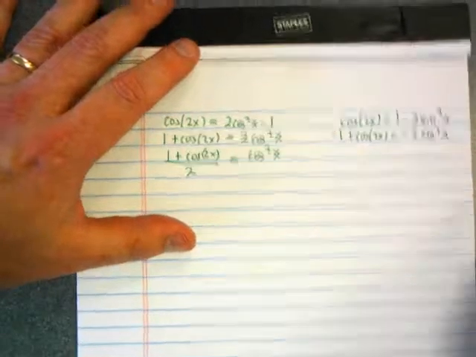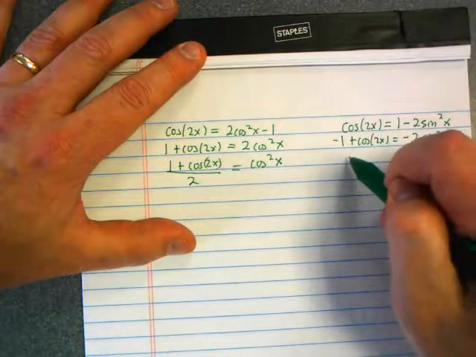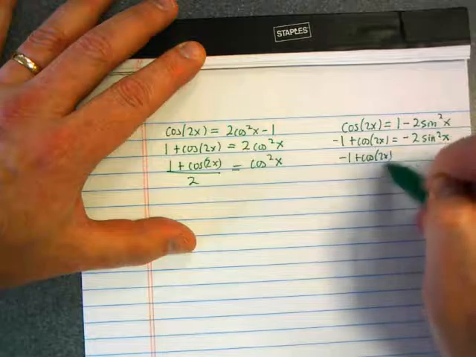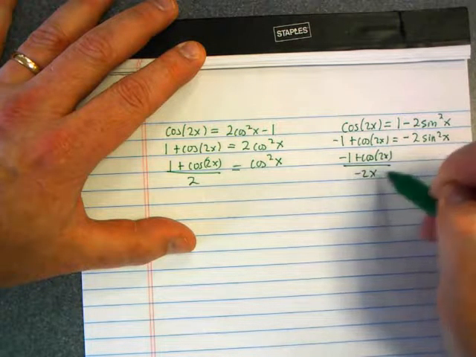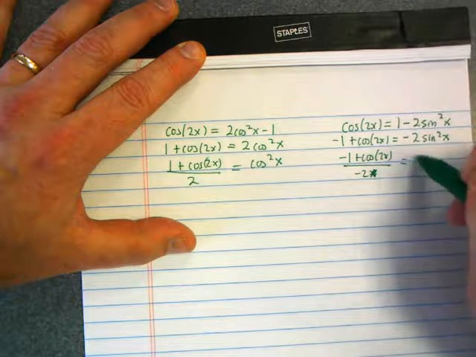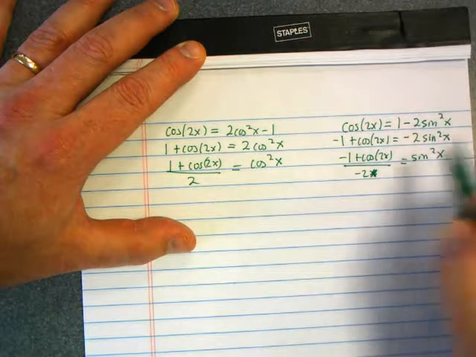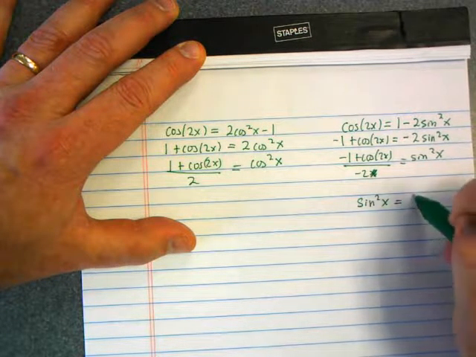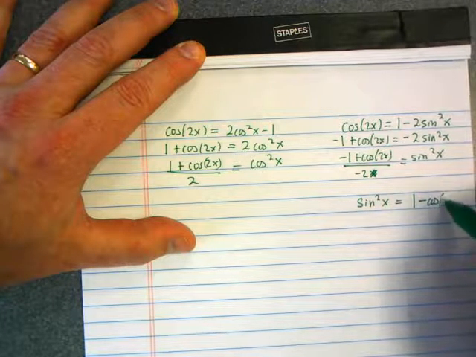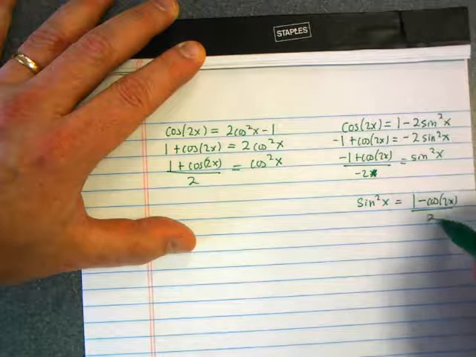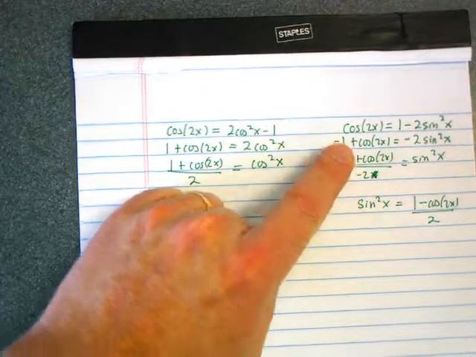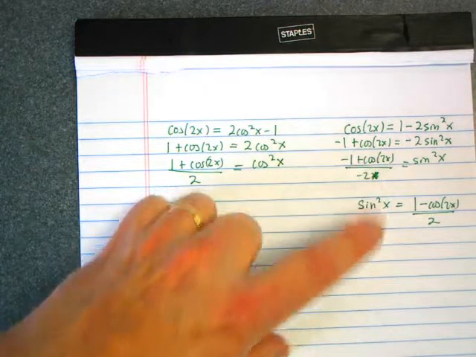And then I'm going to divide both sides by negative 2. So negative 1 plus cosine of 2x over negative 2 is sine squared x. This is usually written this way: sine squared x is 1 minus cosine of 2x over 2. I multiply top and bottom by negative 1 to get rid of that negative on the bottom. When I multiply top by negative 1, I distribute through and I get that.